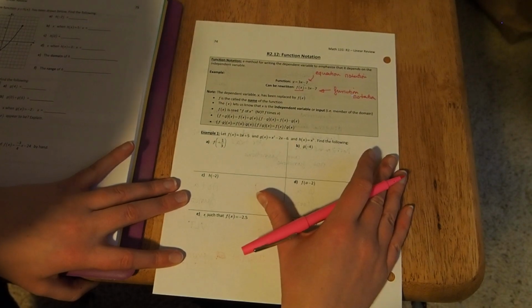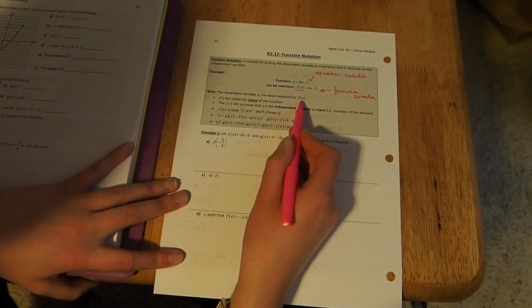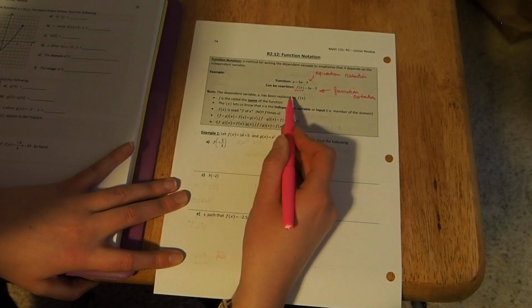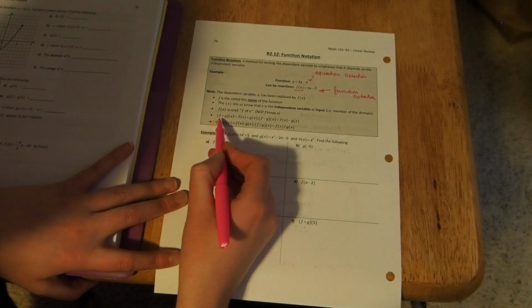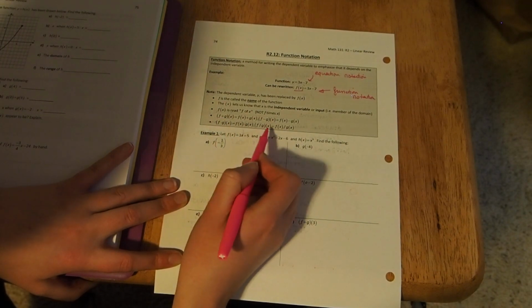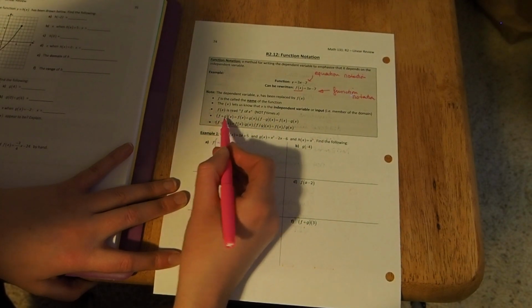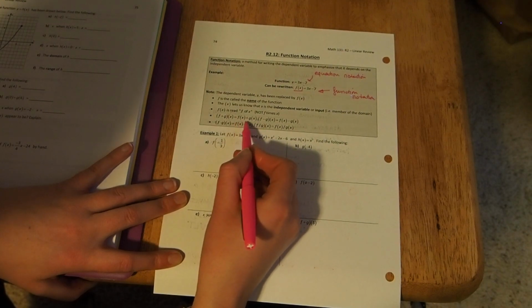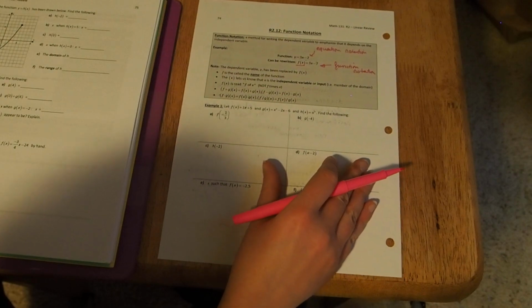All right, so there's a few notes here. F is the name of the function. That x is not multiplied. It's just the name of the independent variable. It's read as f of x. And we can also use sum and difference notation to write a product or sum or quotient of two functions. So we can write f plus g of x to mean that we're going to add up two functions together. So we have short notations for adding, subtracting, multiplying, and dividing functions as well.